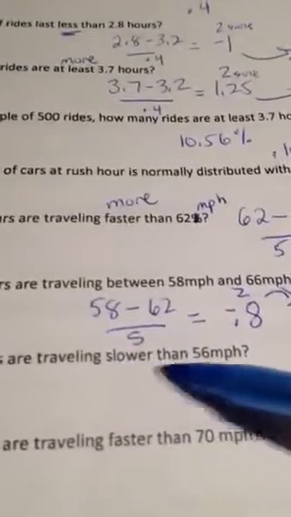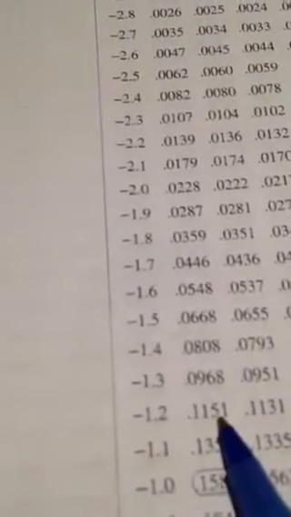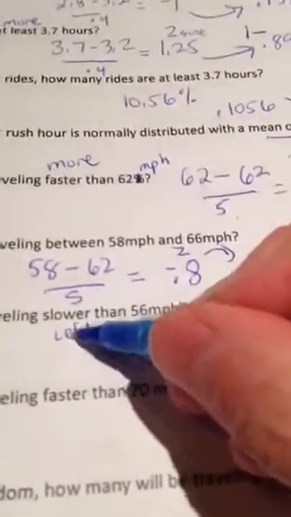Now if it says slower than 56, that just means the area to the left, okay? So get your z-score, which is negative 1.2. Here's your z. Look it up on the chart. Negative 1.2 is right here, 0.1151. And because it says slower, that's to the left, so once you get that area, you're done. If it ever says to the left, all you do is look it up and you're done.